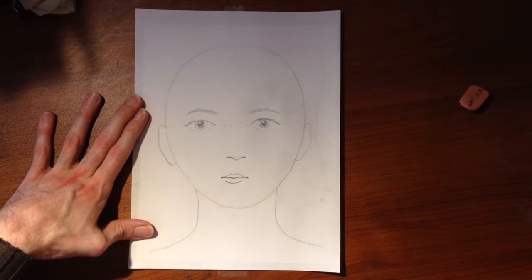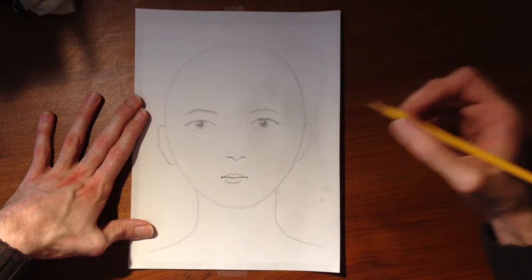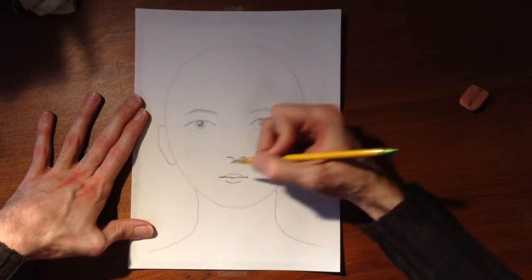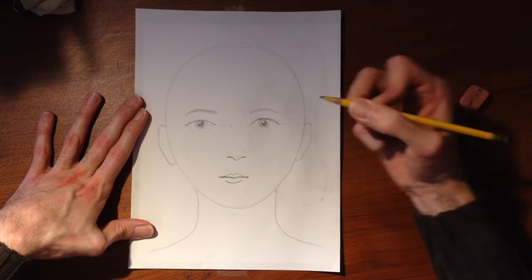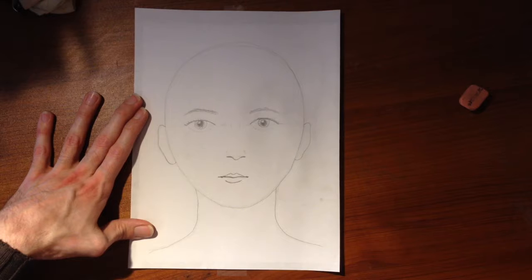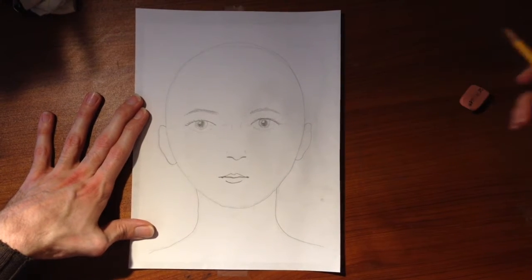The size of the lips varies greatly between people. Some people have smaller lips, smaller mouths. Some people have larger lips, larger mouths. Depending on who you're drawing, it will vary. So now I have a bald person. Now this could be a boy or a girl.